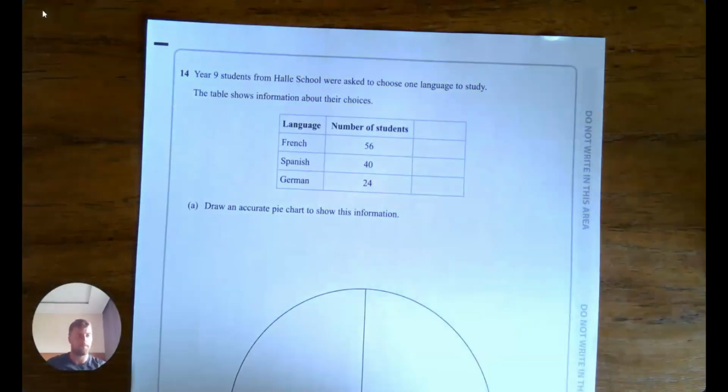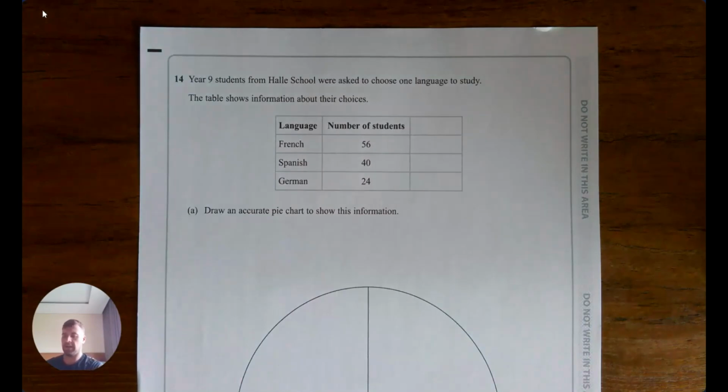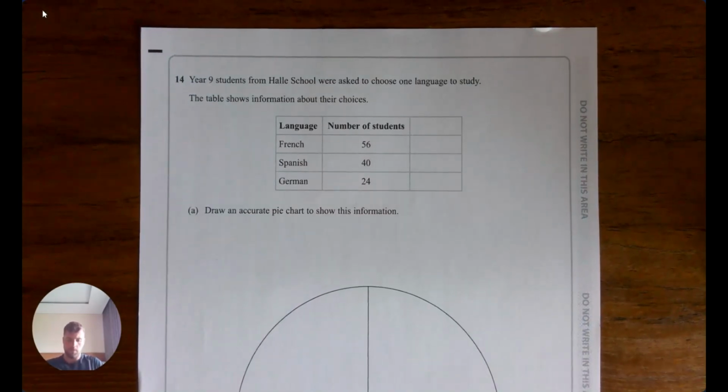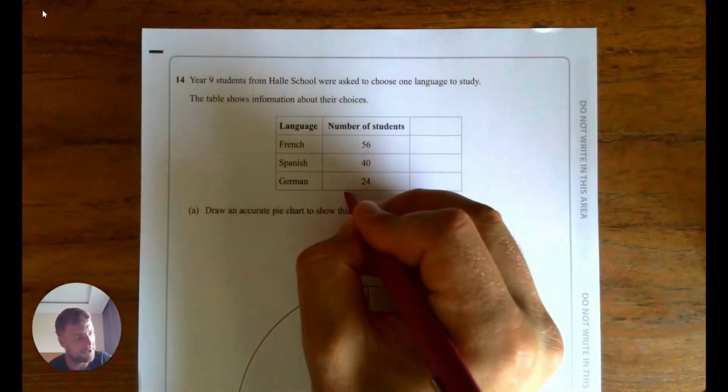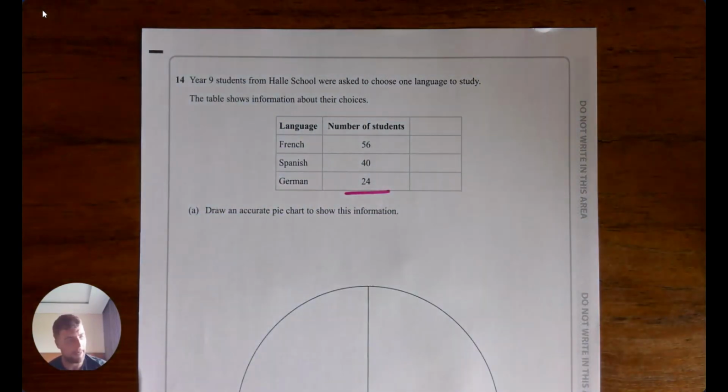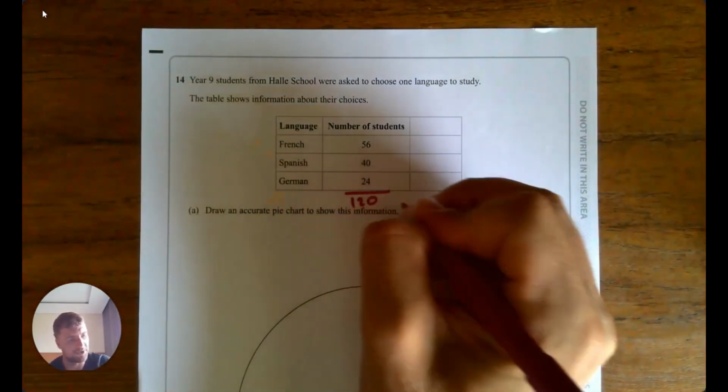Okay. Question 14. We've got a pie chart now. Year 9 students from a school were asked to choose one language to study. The table shows information about their choices. So at the moment, we just have the number of students for French, Spanish, and German. First thing we're going to need to do is actually find out the total number of students in year 9. So we're going to add those all together. And when you add them up, you get 100.